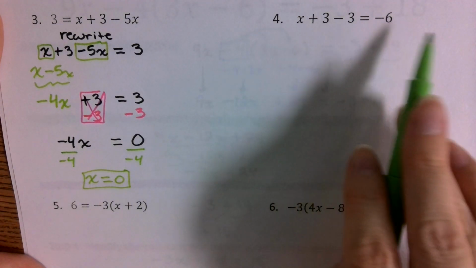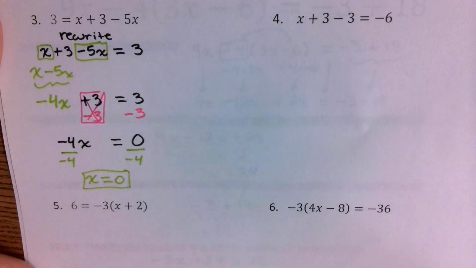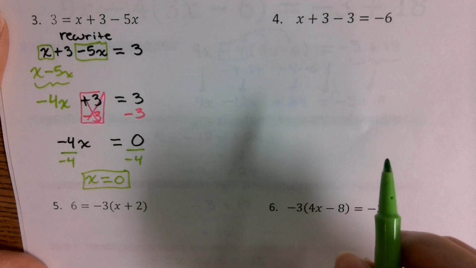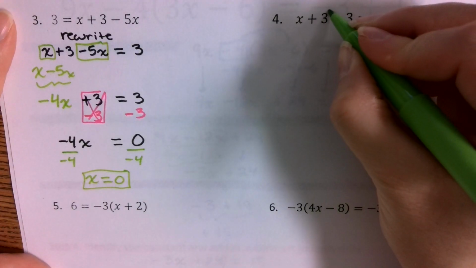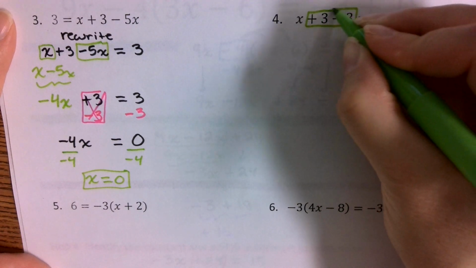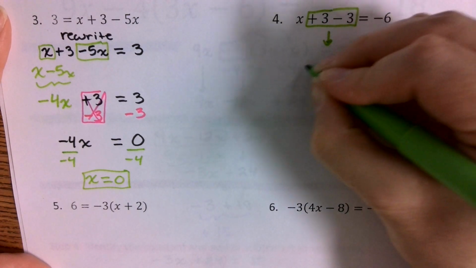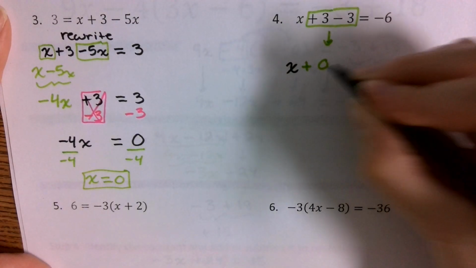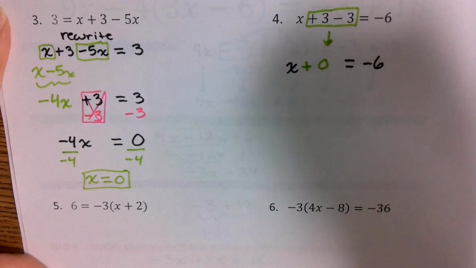Do I need to distribute? No. Like terms? Yes. The 3 and the negative 3. This 3 and the negative 3 can be combined together to give me what? 0. So I can say plus 0. So I've got x plus 0 is equal to negative 6.